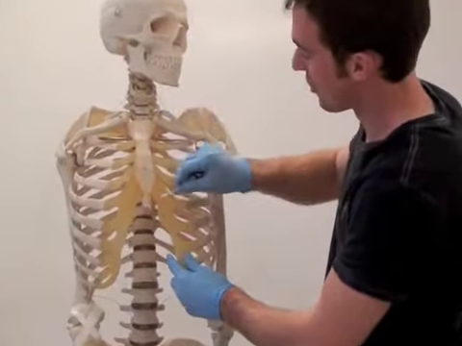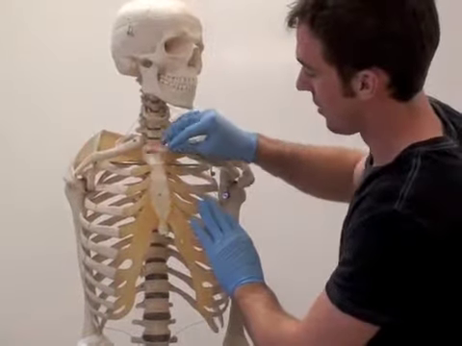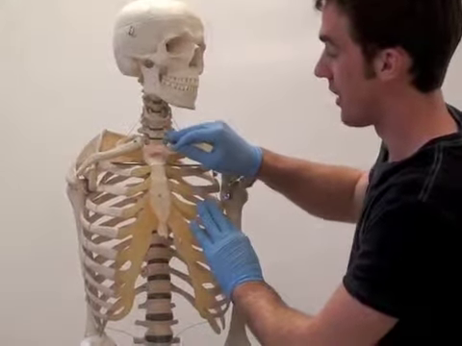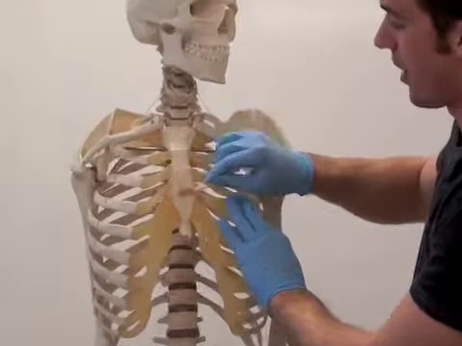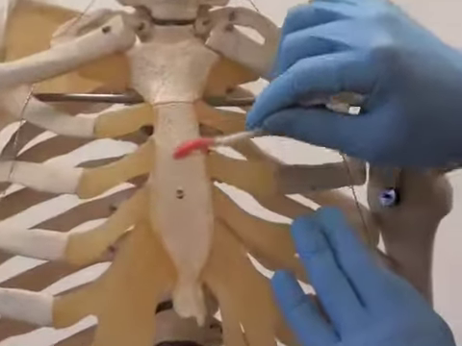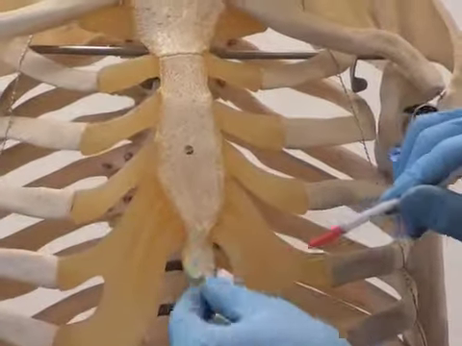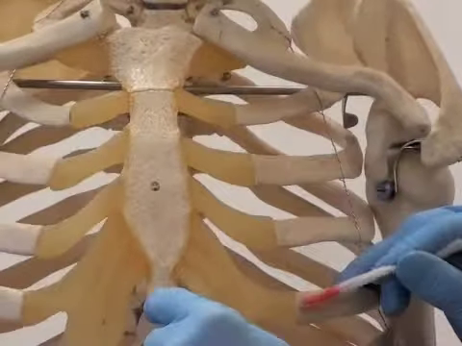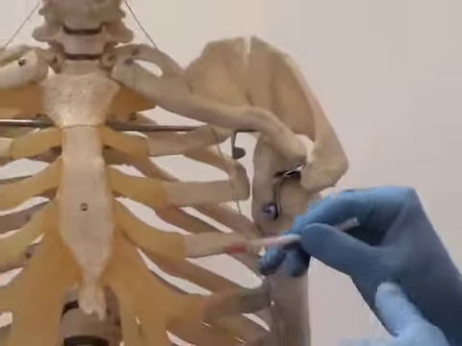So, on the sternum, we have three different segments. We have this part, most superior, is called the manubrium of the sternum. We move inferior to that, we have the body of the sternum. And finally, we have this little ending piece, most distal portion of the sternum, and that's called the xiphoid process, which you can feel right here.